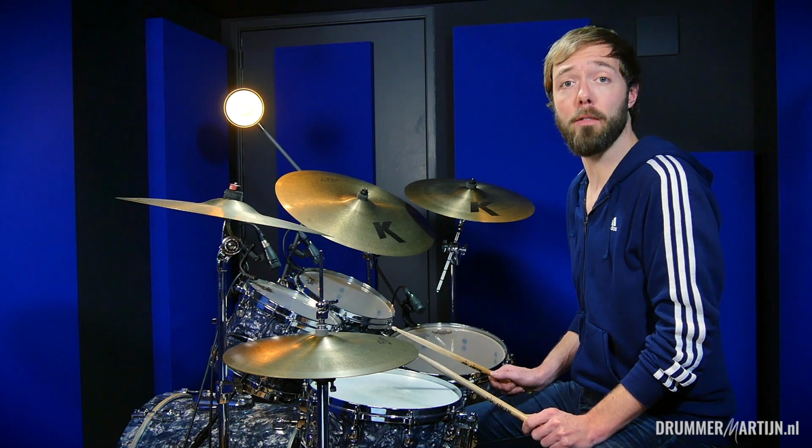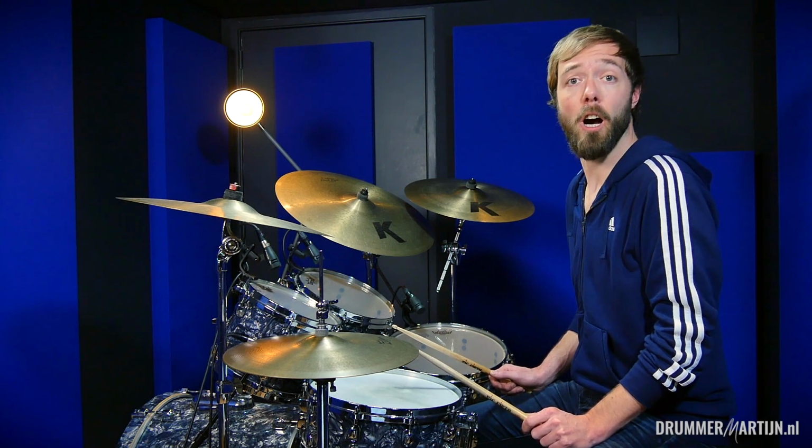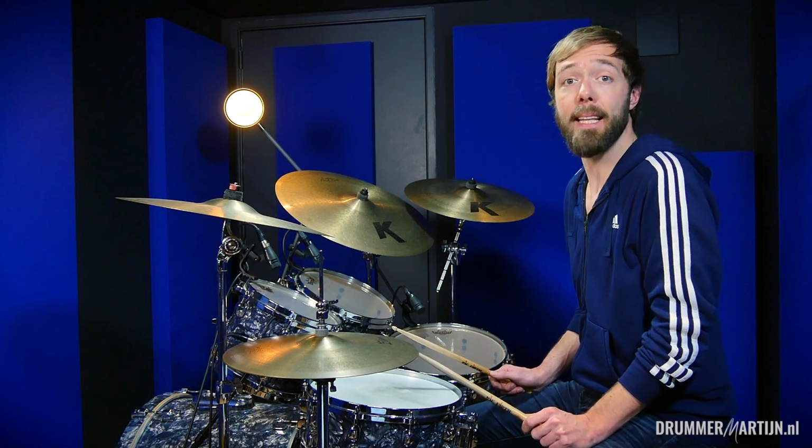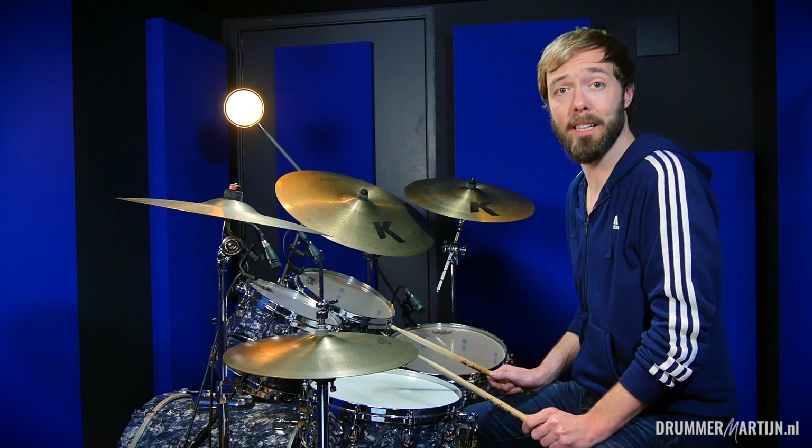Note how the melody of the fill changes when the accents are placed on different notes. And this is also a good way to practice your stick control.